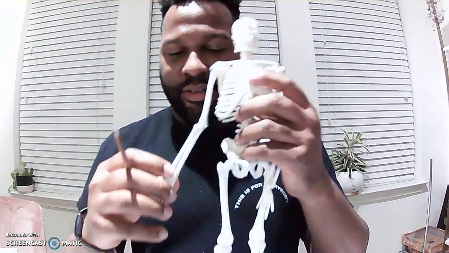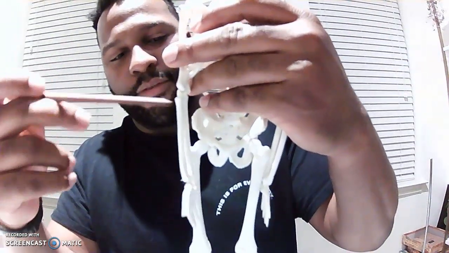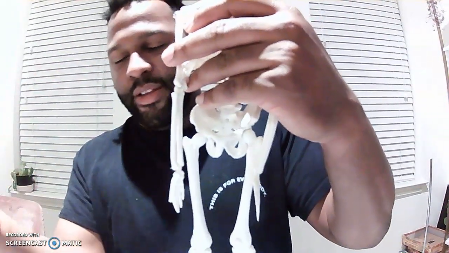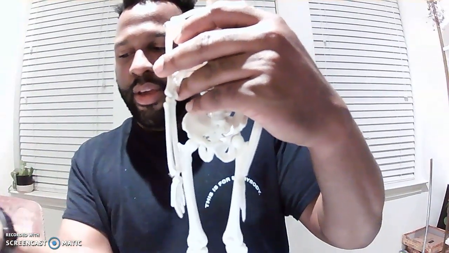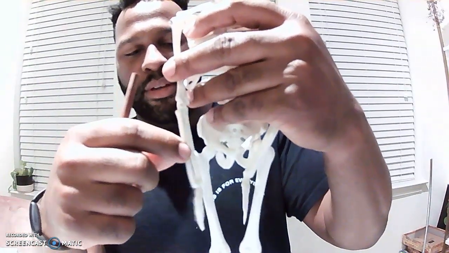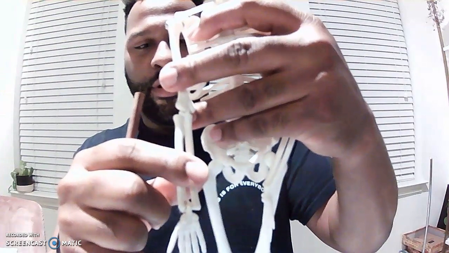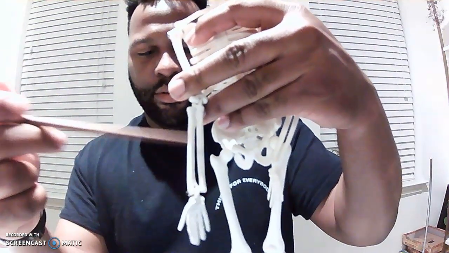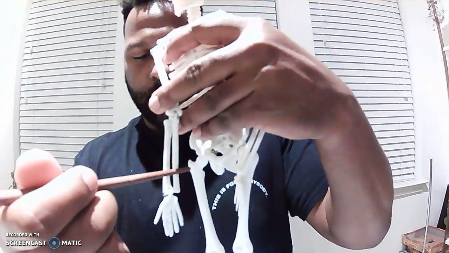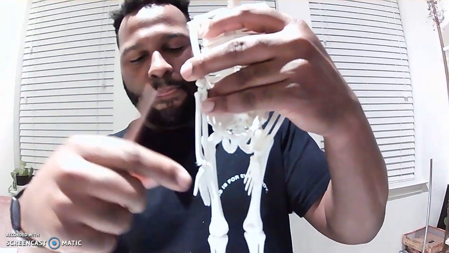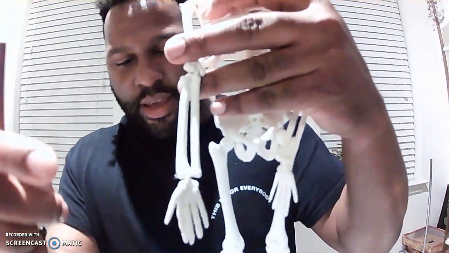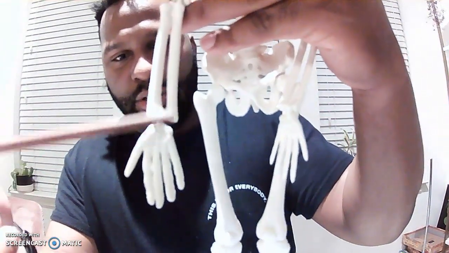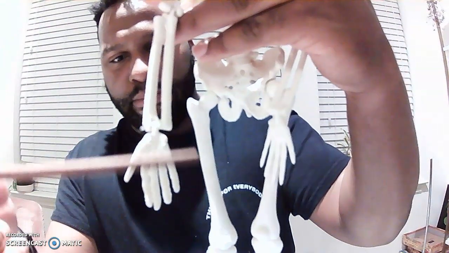As you move on down to the forearm, you have the radius, which is on the lateral side of the arm, and the ulna on the inside. And then when you get down into the hand, you have this region called the carpal region, and there are 8 bones in there.